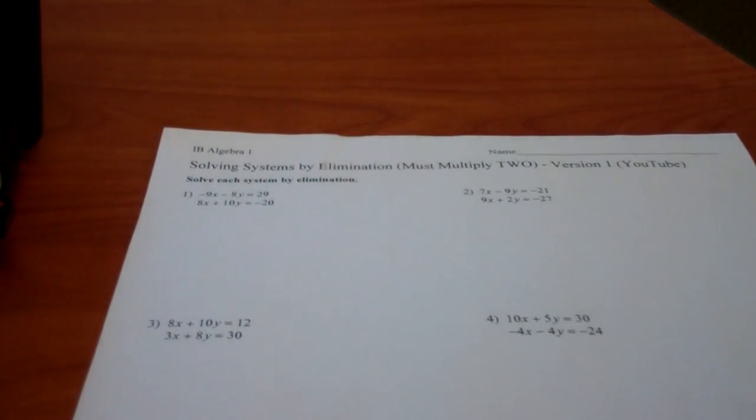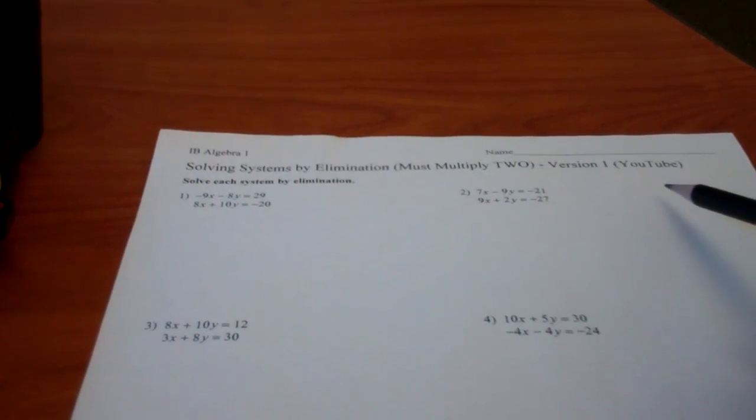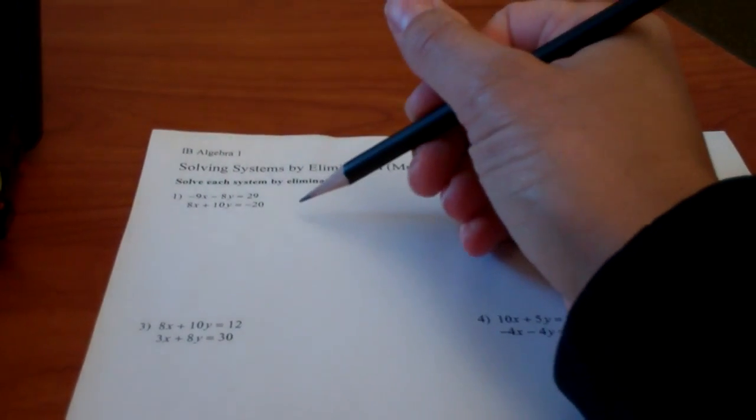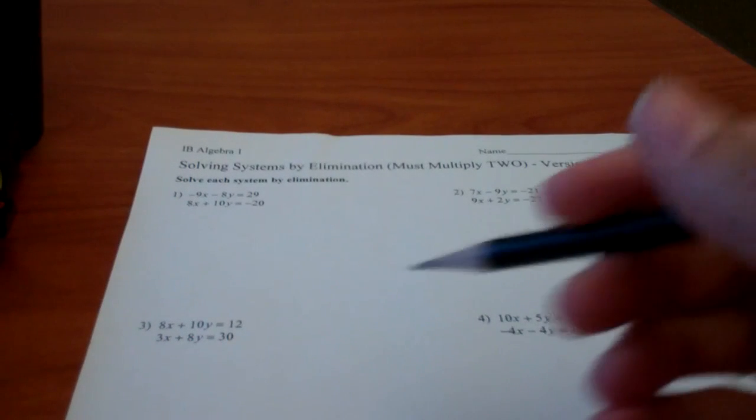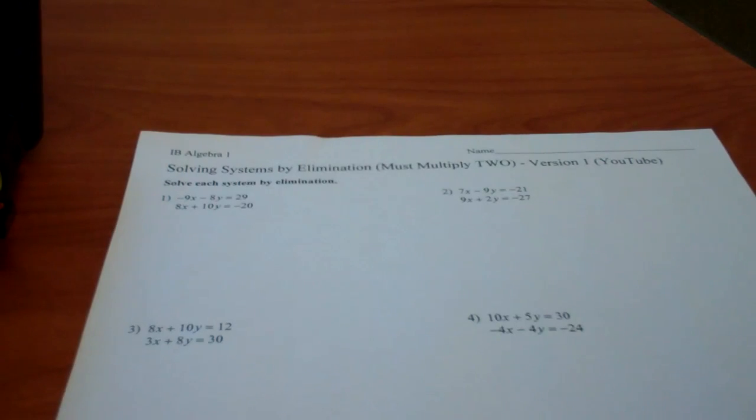This is Solving Systems by Elimination, Must Multiply 2, version 1. It does say YouTube right here. I'm going to do example number 1 and example number 3, possibly number 6. We'll see how long we go for.